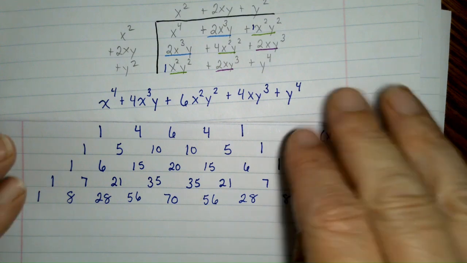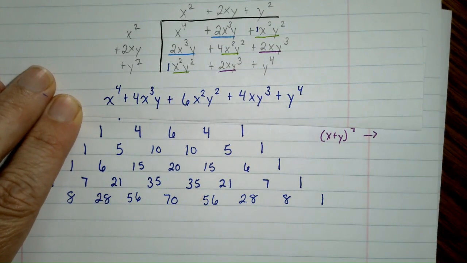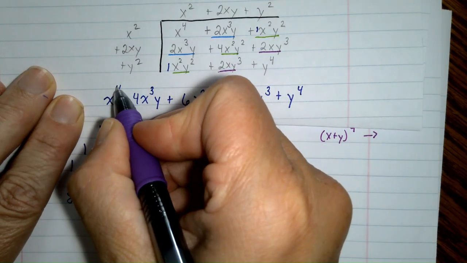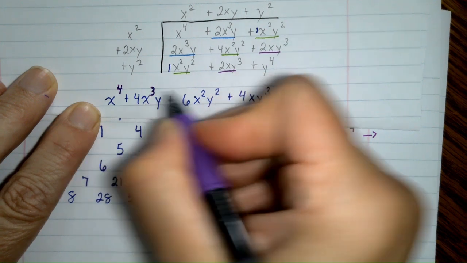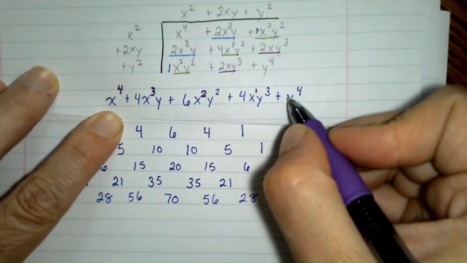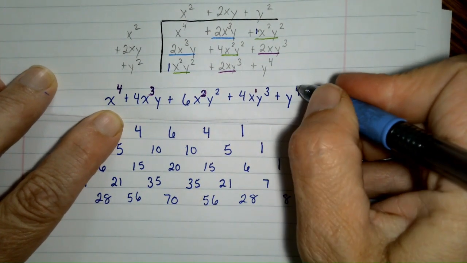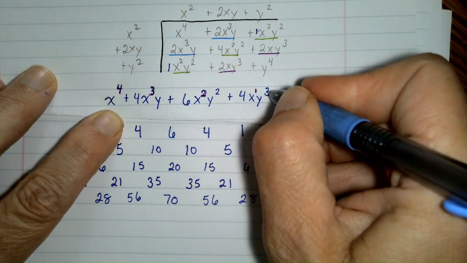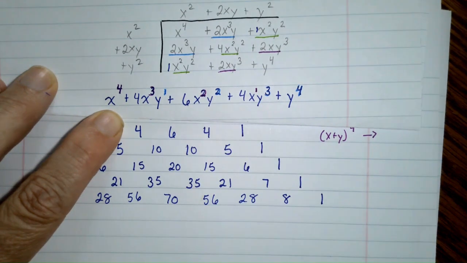Now, you'll also notice that the powers go 4, 3, 2, 1, and then it was gone. The other powers go 4, 3, 2, 1, and then it was gone.